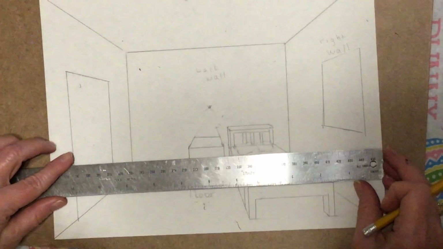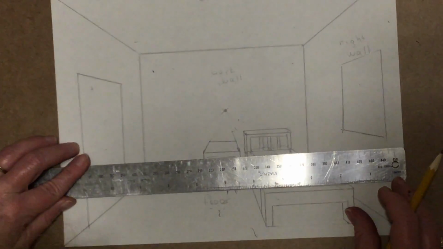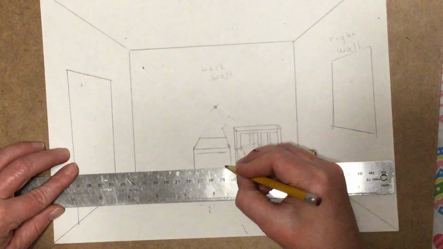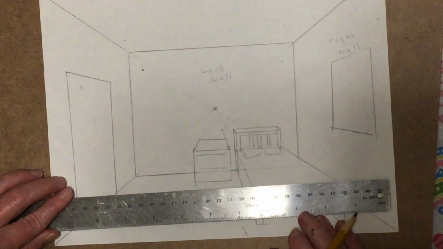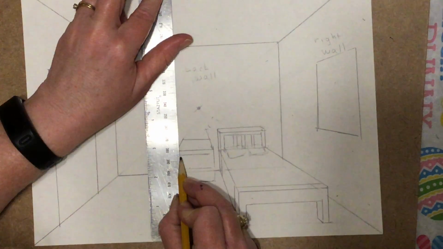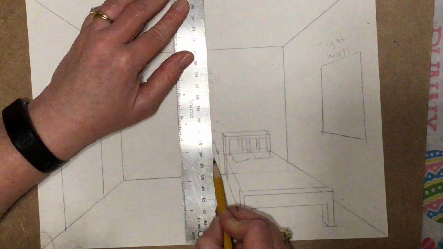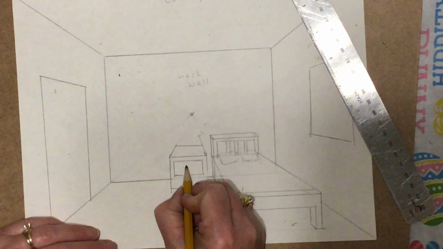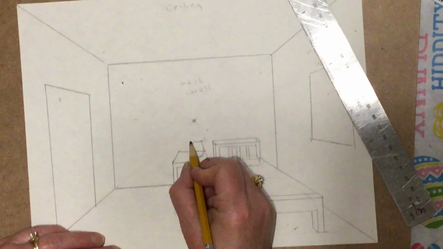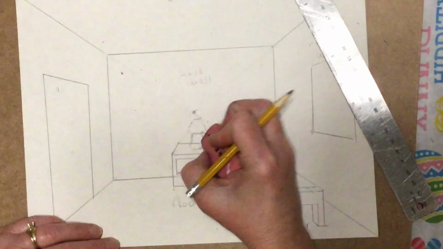You can make drawers with my pencil line. And again, I'm either making 90-degree lines or it goes back to the vanishing point. You can get fancy, put a little lamp here with a lampshade. You can put your books there.